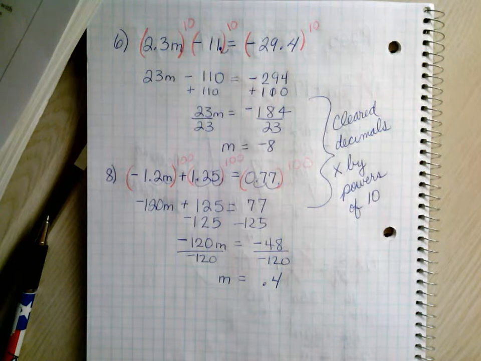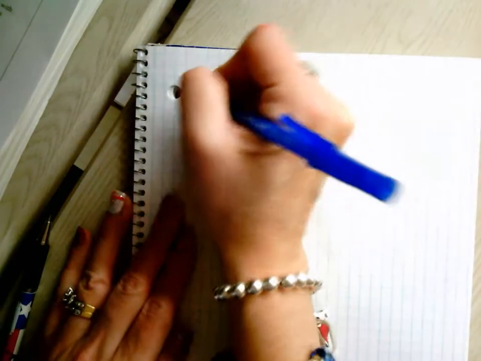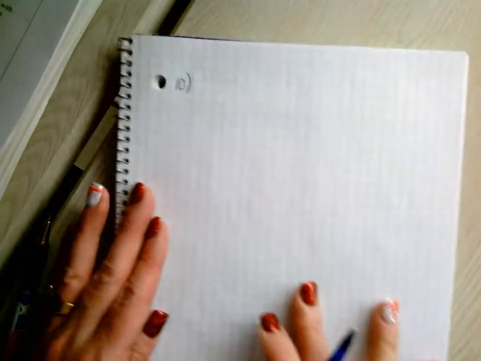In the inequalities, dividing or multiplying by a negative requires you to flip the sign for it to still be true. None of these needed a flip, or did they? Maybe number 10.